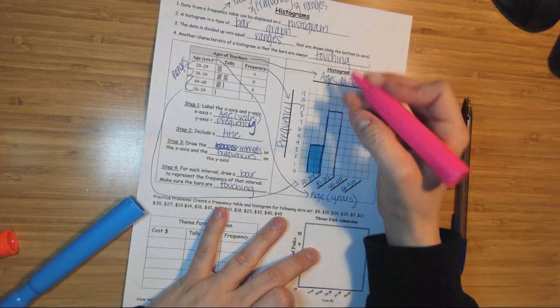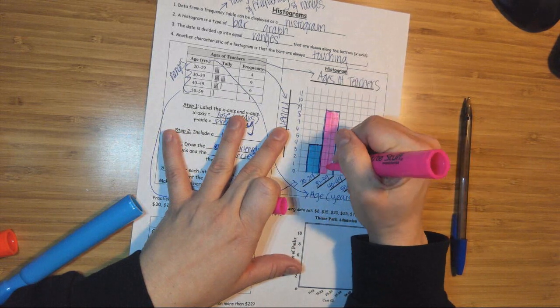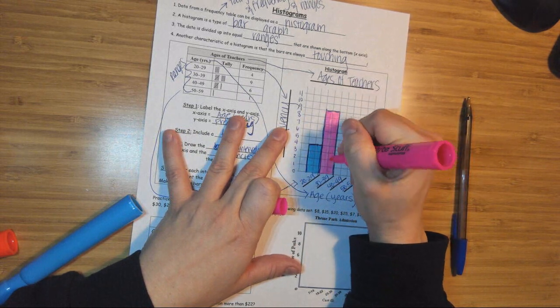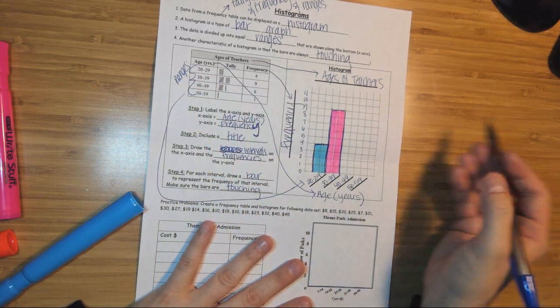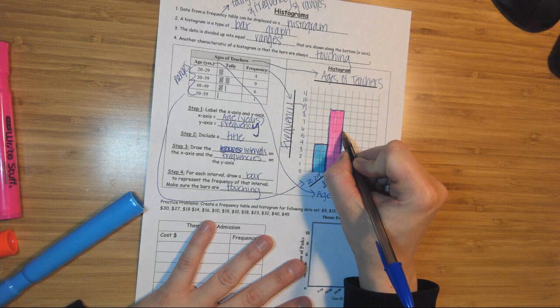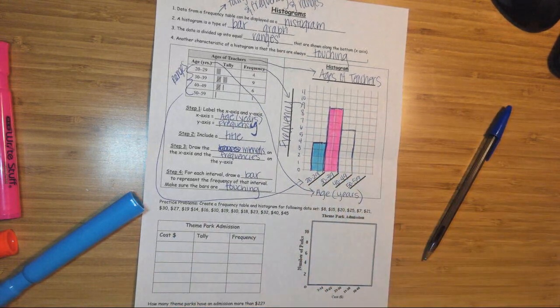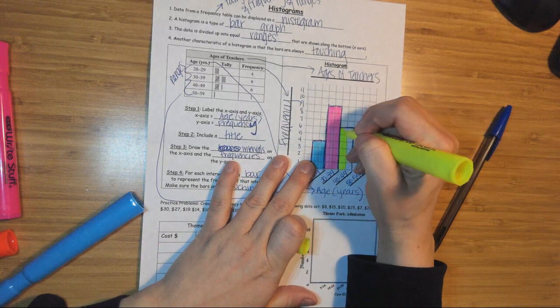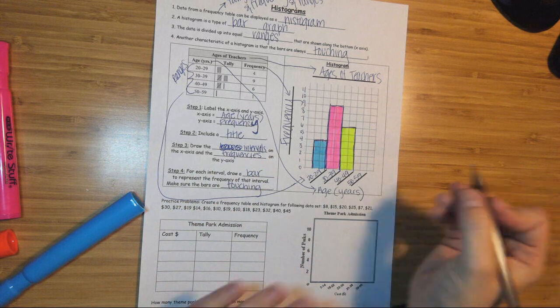So I'm going to make this pink. Again, you don't have to color. You can do designs or something like that to differentiate between the bars. Up to you. 40 to 49, there's 6 of them. So here's 6. I'm just going to extend my bar over. And then 50 to 59, there's only 1.